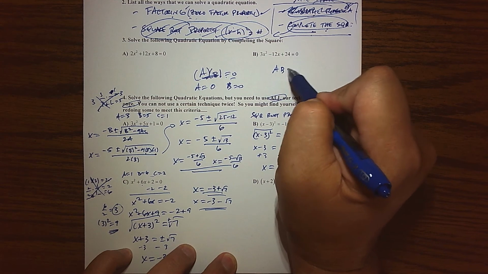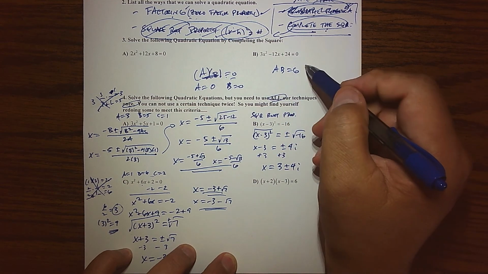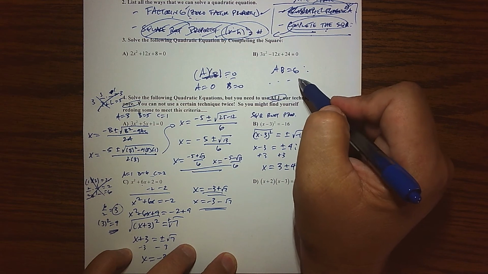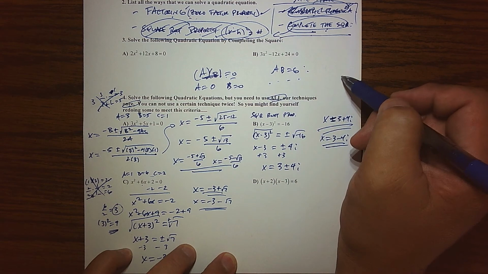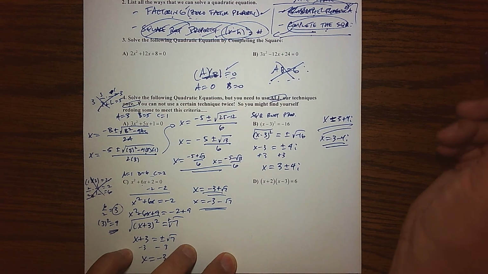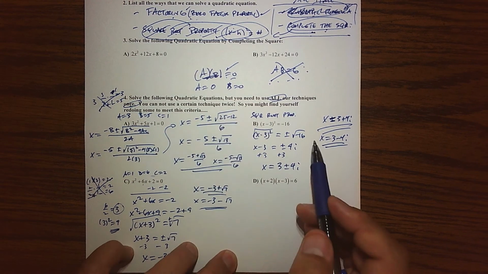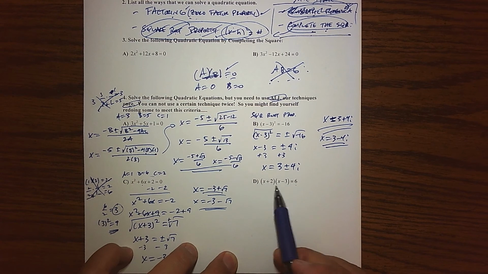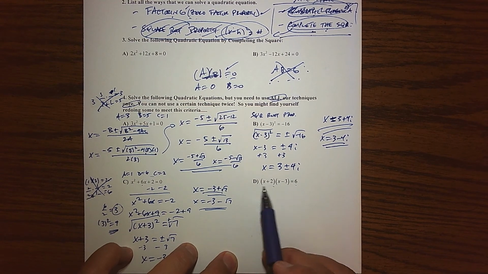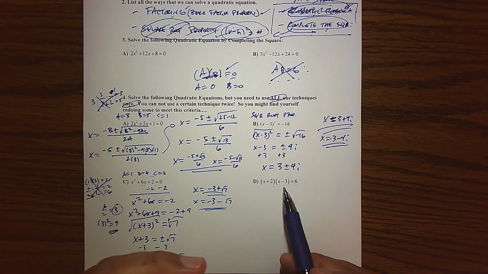When I have a product equal to 6, there's too many ways to get 6. There's 2 times 3, negative 2 times negative 3, 1/2 times 12. There's just too many ways to get 6, but there's only one way to get 0. Somebody has to be 0. So unfortunately, even though this is factored, it's not set equal to 0.